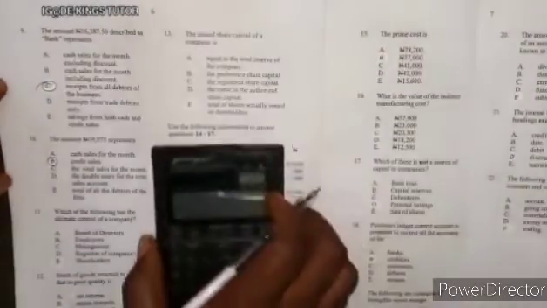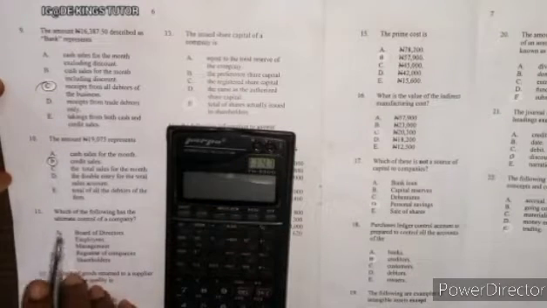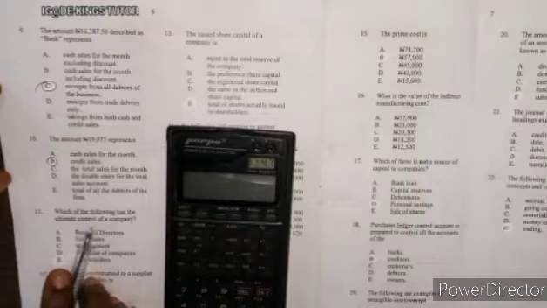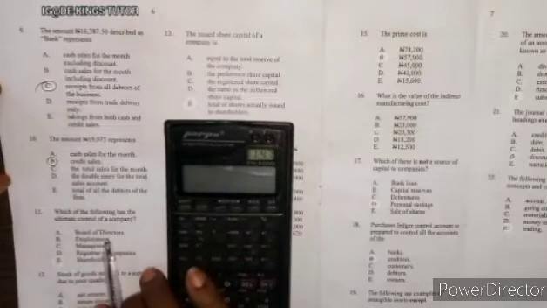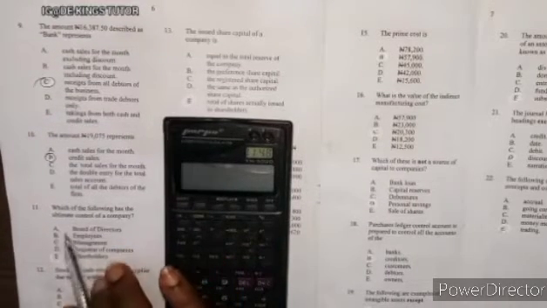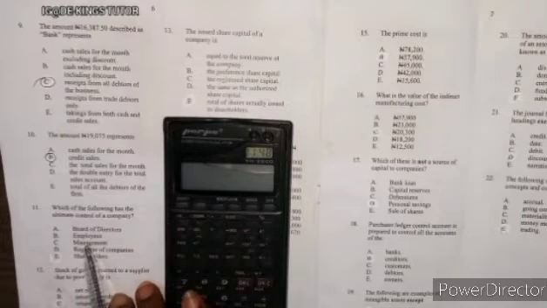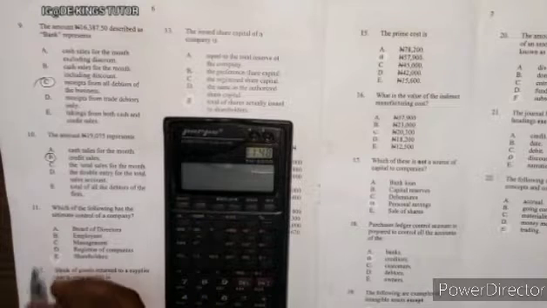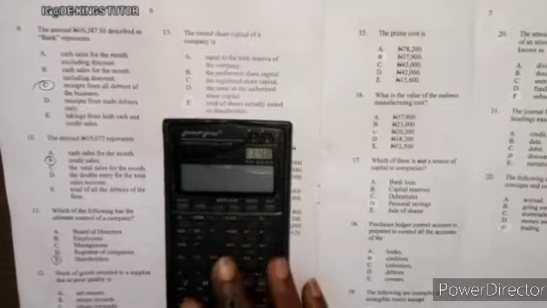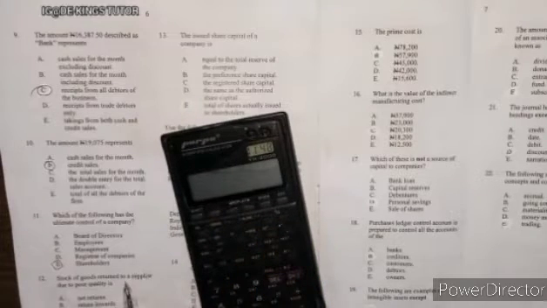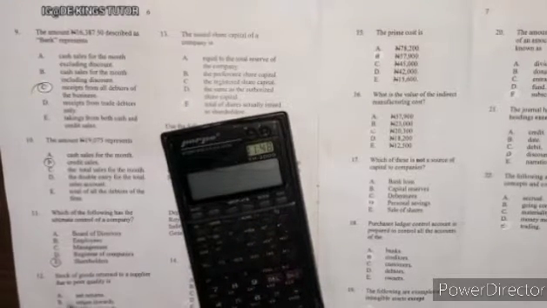So the next one is which of the following has the ultimate control of a company? A, the board of directors. B, the employees. C, management. D, registrar of company. E, shareholders. The shareholders have ultimate control, because they appoint the directors, those that will manage the company for them.